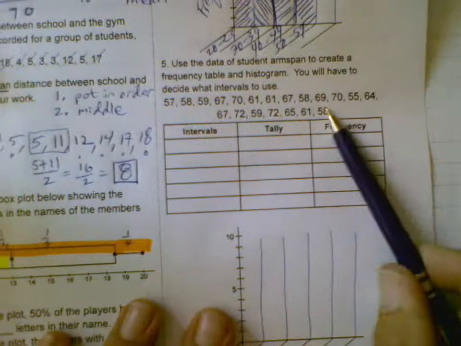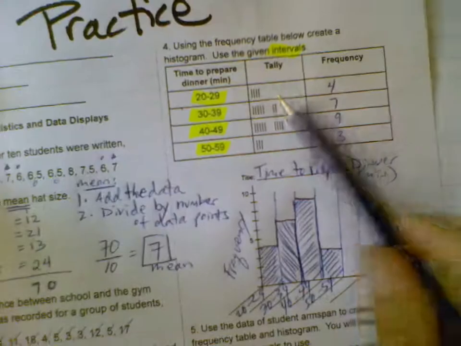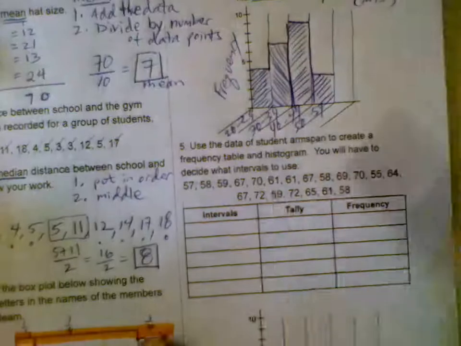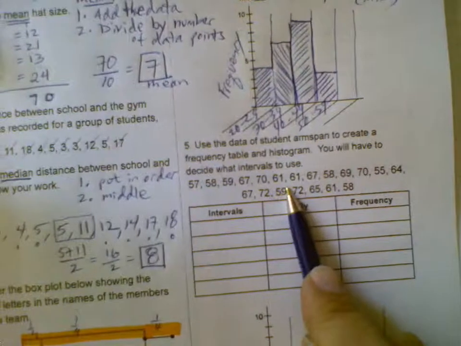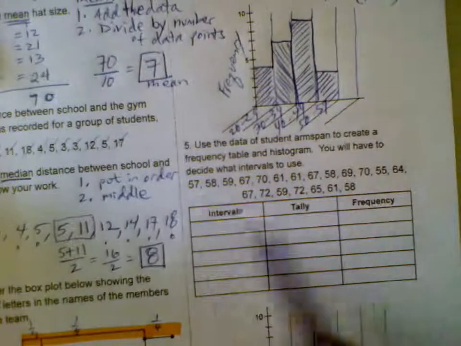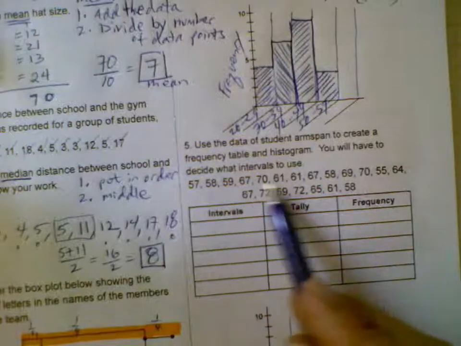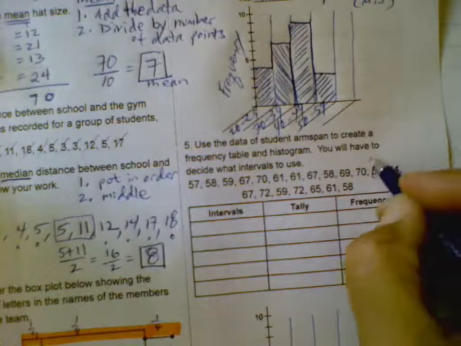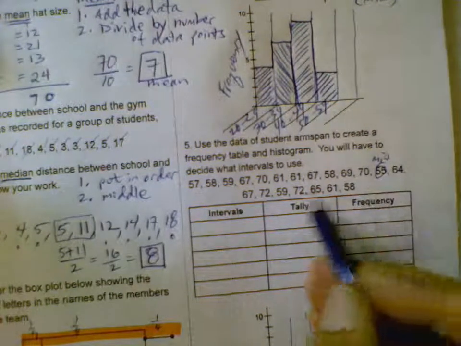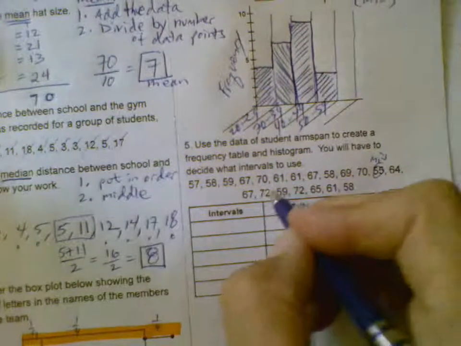Oh, hey, this problem right here looks a lot like this problem, except now they just give me data, and I need to make my intervals. Well, let's make some intervals. First thing I need to do is look at my highest and lowest data point. Looks like there's my minimum, 55, and my maximum looks like 72.